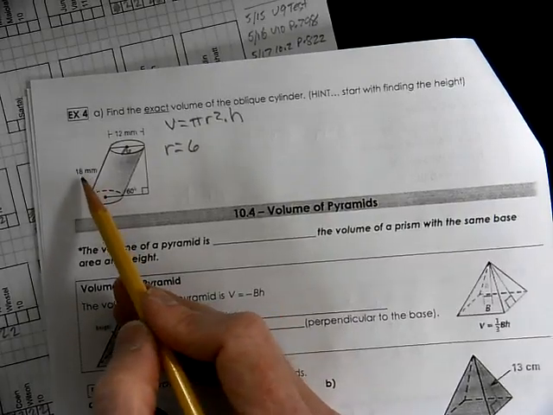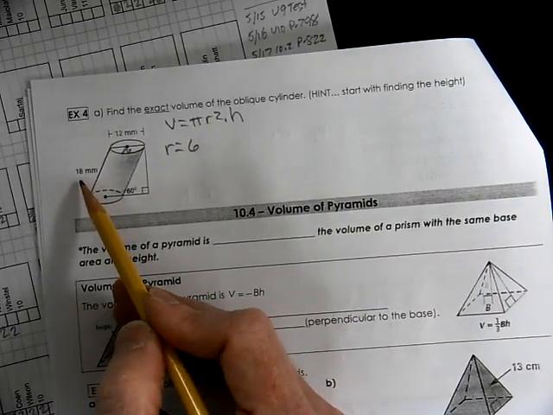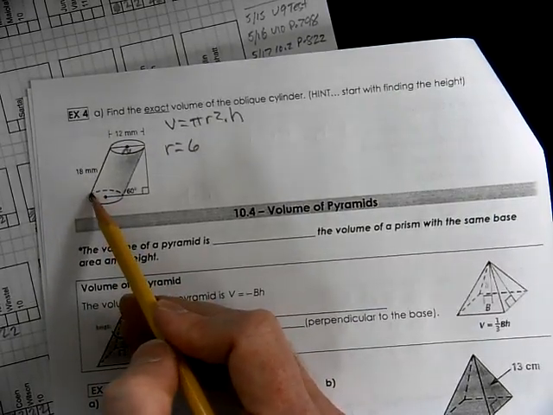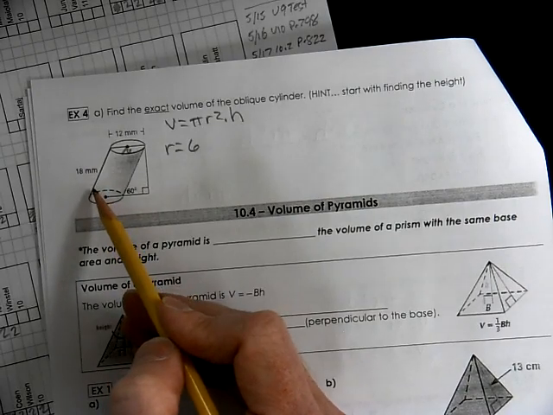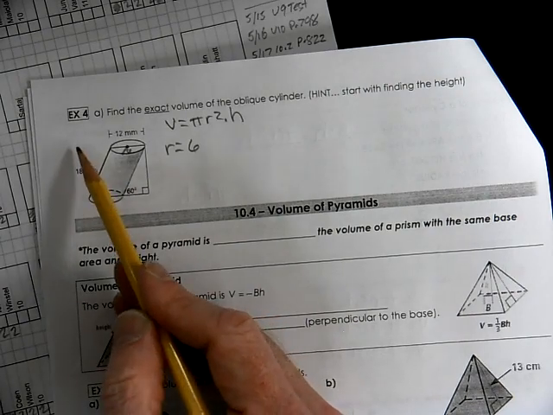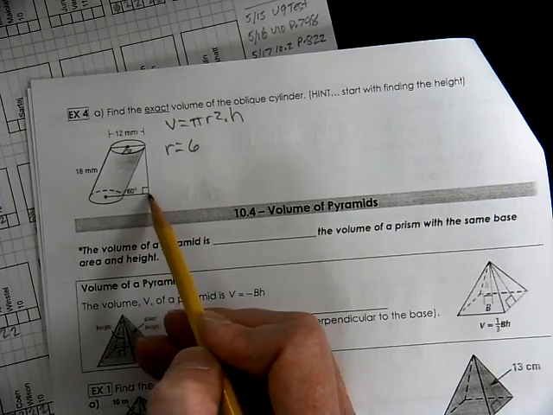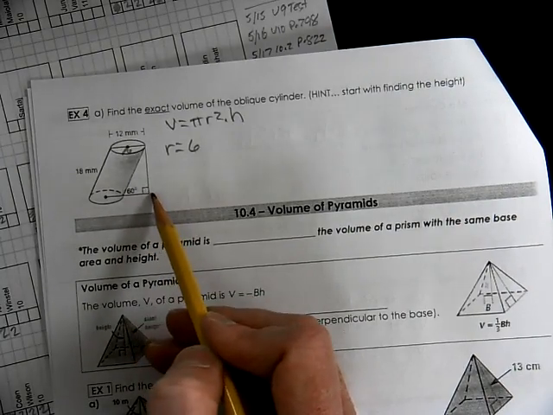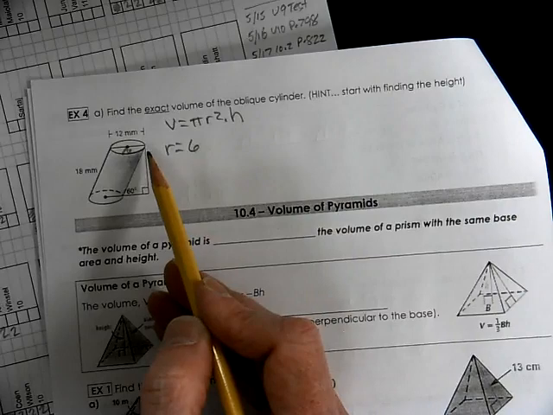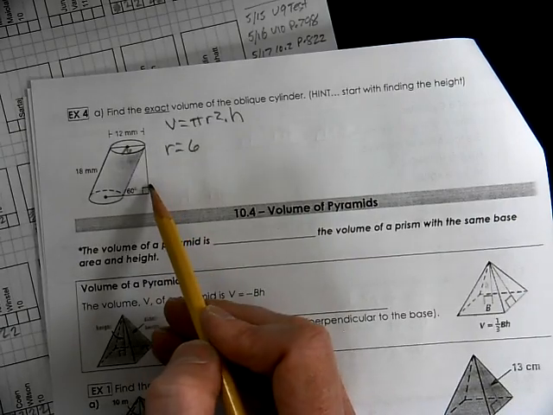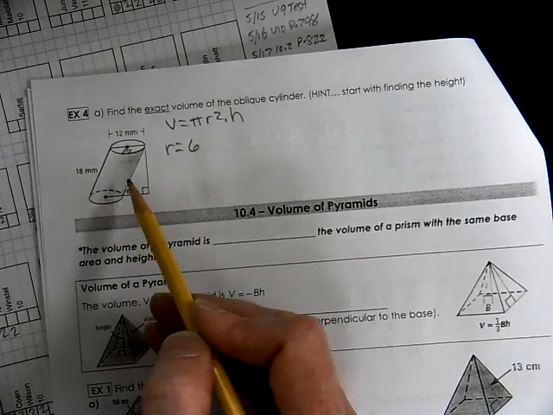We have the number 18 here, but 18 is slanted. So the height here, straight up, that's this perpendicular symbol, is recognizing that that is straight up. The height is not 18.